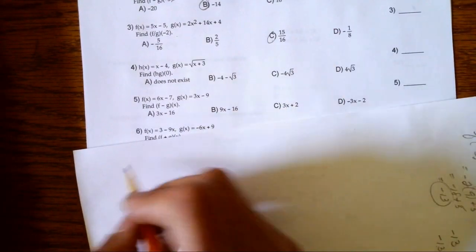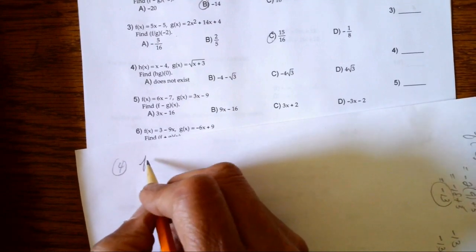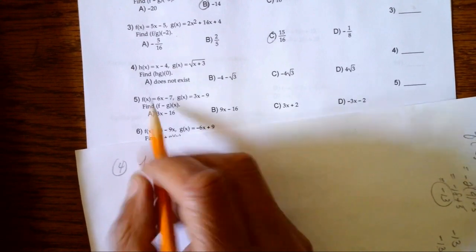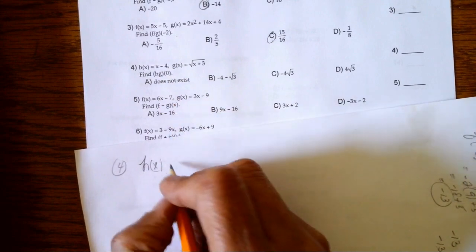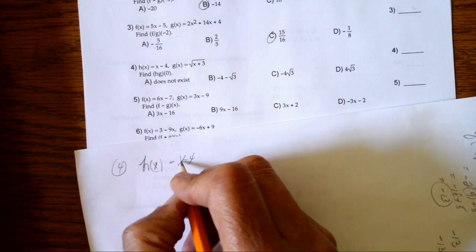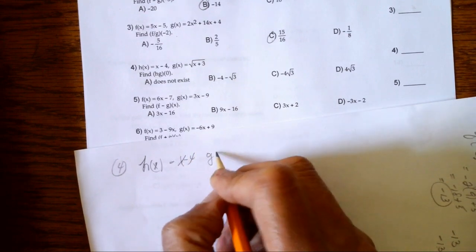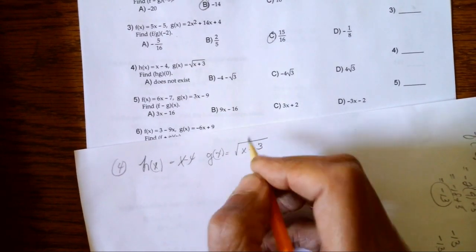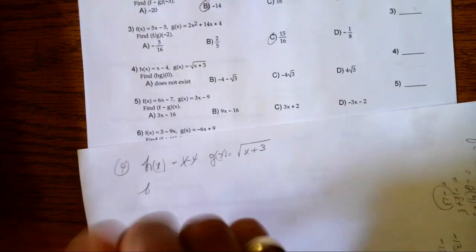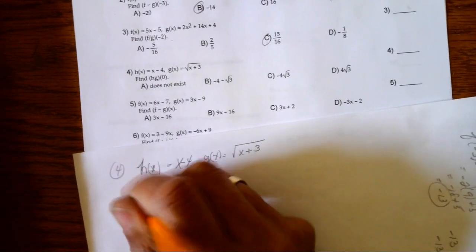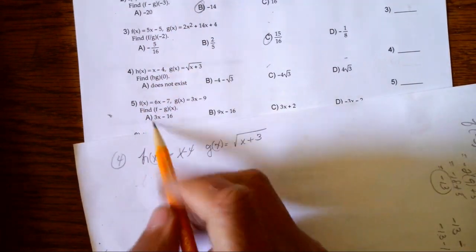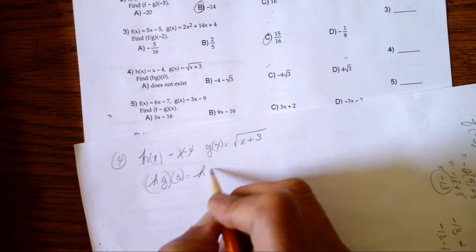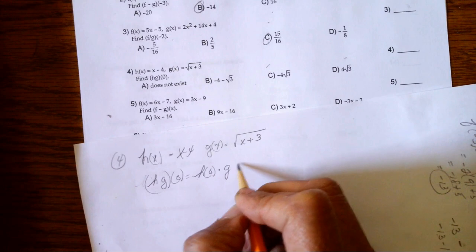Number 4, h of x, x minus 4. And g of x equal to radical x plus 3. Find hg of 0, which translates to h of 0 times g of 0.